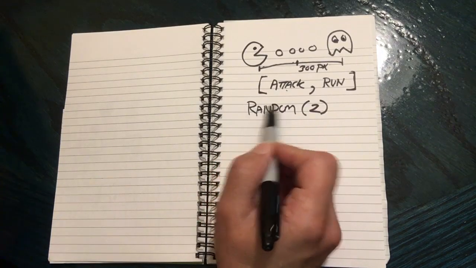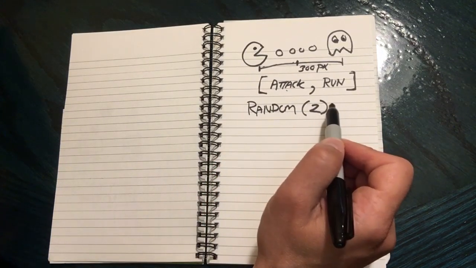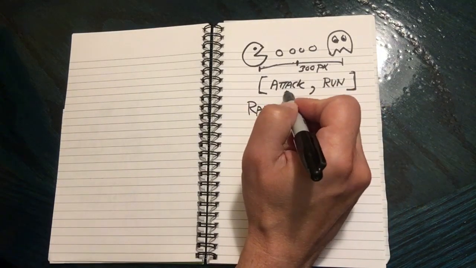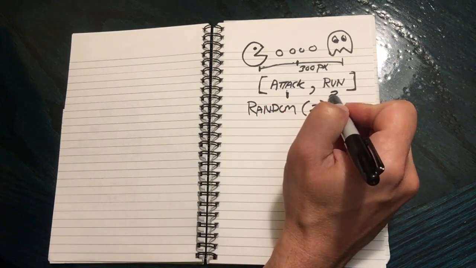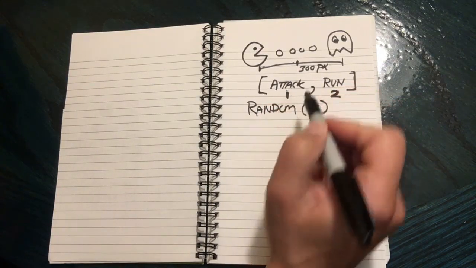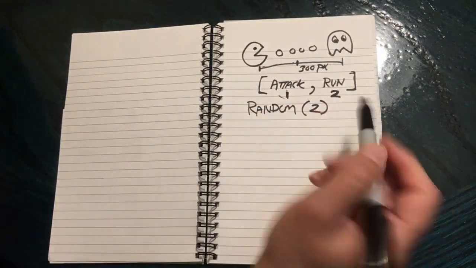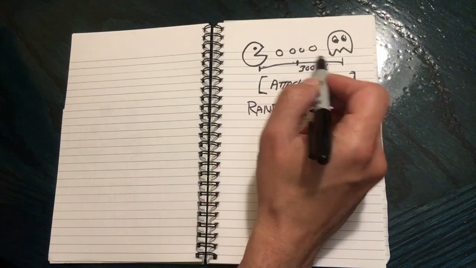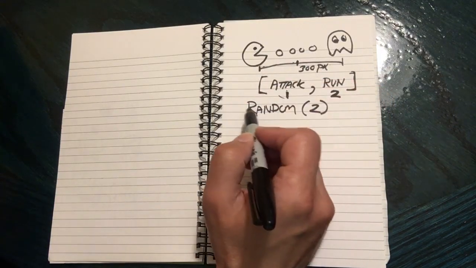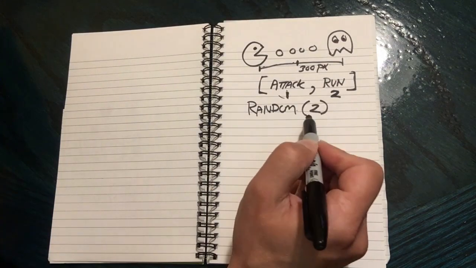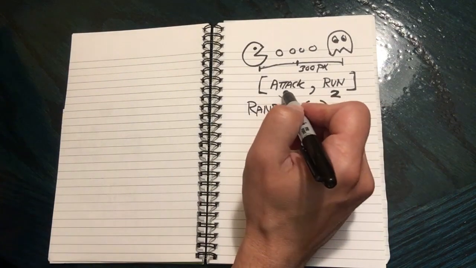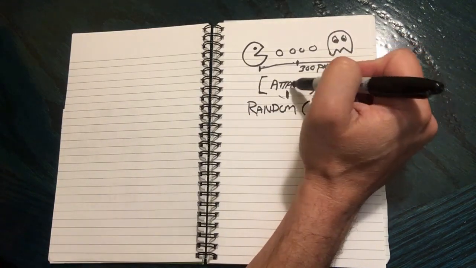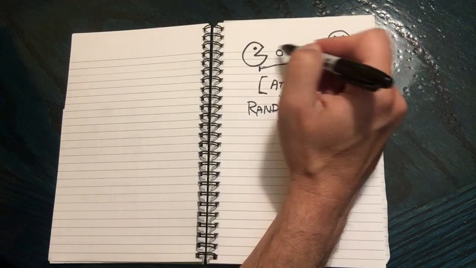So when I run this function, random 2, it's either going to return the number 1 or the number 2. Now notice in this list, attack is in my number 1 position, and run is in my number 2 position. Now, hardcore programmers will say this is a 0 position, and that's the 1 position, but I'm trying to keep this simple. So, we determine that the ghost and Pac-Man are close together. We fire off random 2. It returns 1. We look in our list, and 1 is attack. That means the programming code now tells this ghost to attack Pac-Man.